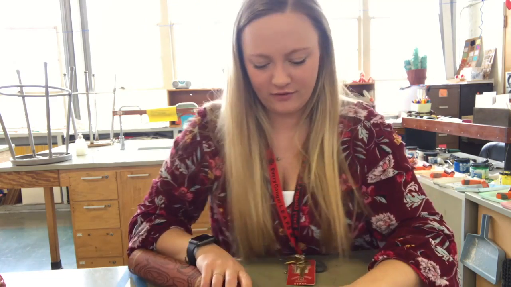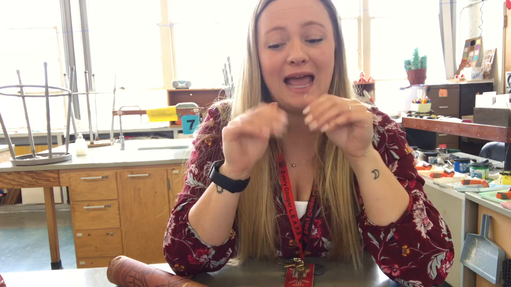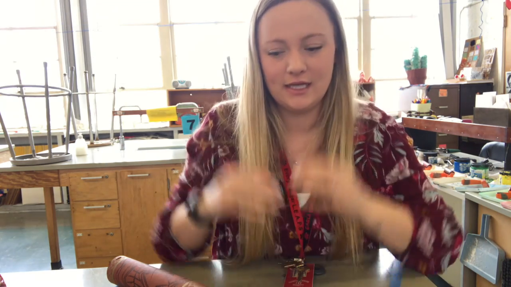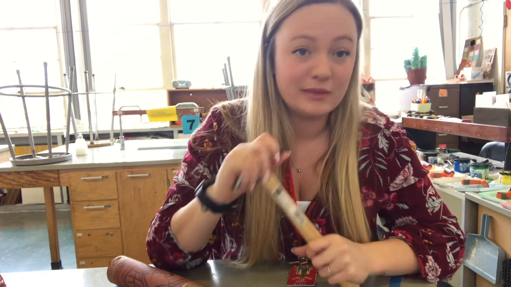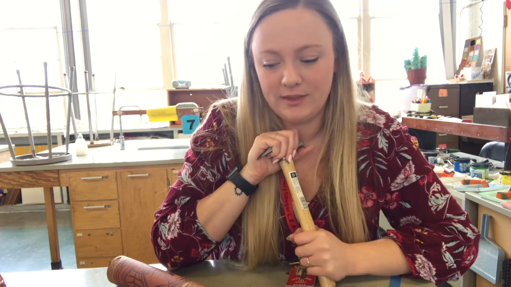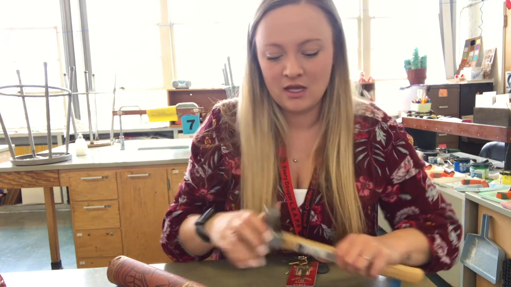Okay, so now is the part of our project where we're going to be adding nails into it. This kind of sounds a little dangerous, but it's actually super easy. I do have 9 or 10 hammers that will be floating around the classroom. If you need one, please grab one. If they're all being occupied, you just might have to wait a minute.